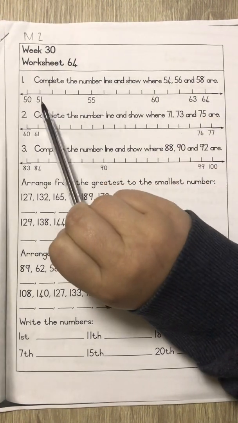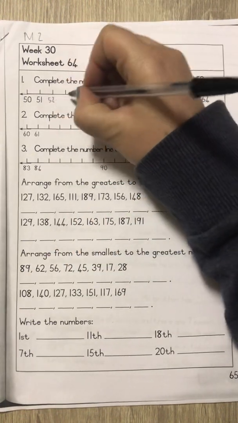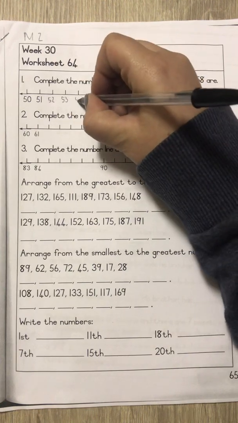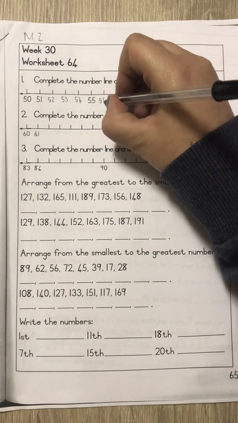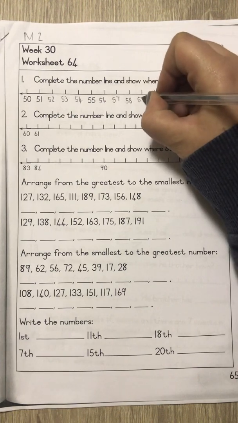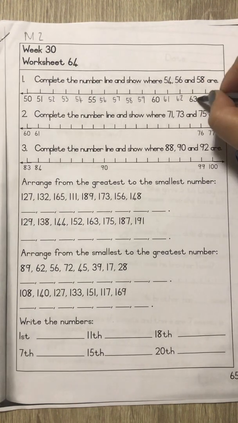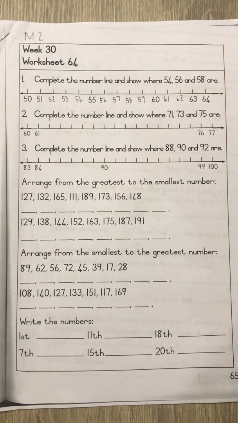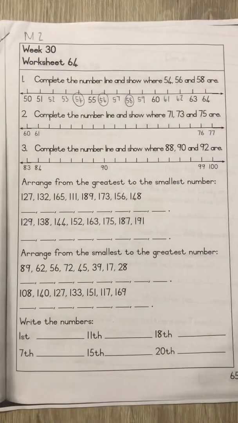Luckily, we are just counting. 50, 51, 52, 53, 54, you should be filling this in, 55, 56, 57, 58, 59, 60, 61, 62, 63, 64. Now we have to see which ones they want us to show, 54, 56 and 58, so I draw a circle around 54, 56, and 58.